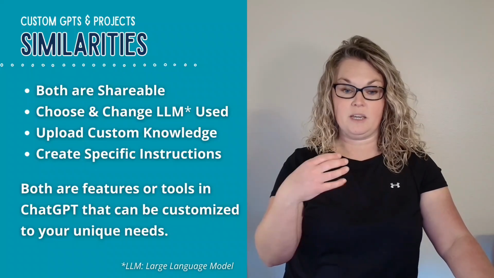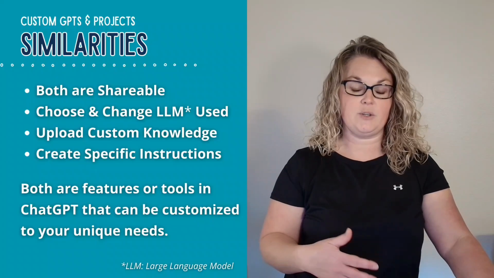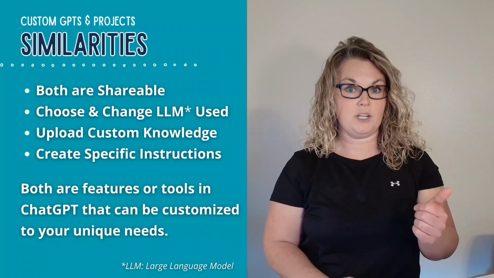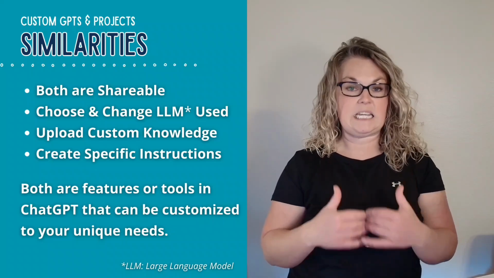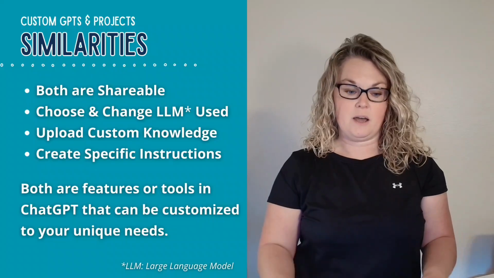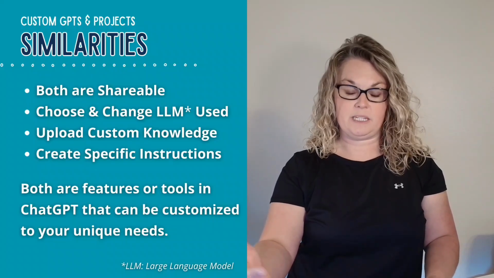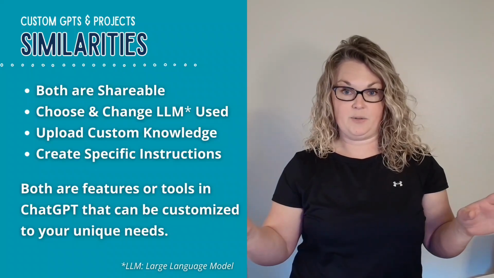They were just an internal feature that you could use and come back to. That was a really defining point between GPT projects and custom GPTs. Custom GPTs you can very easily share out, and they can be external facing. So that was a big dividing factor between the two.